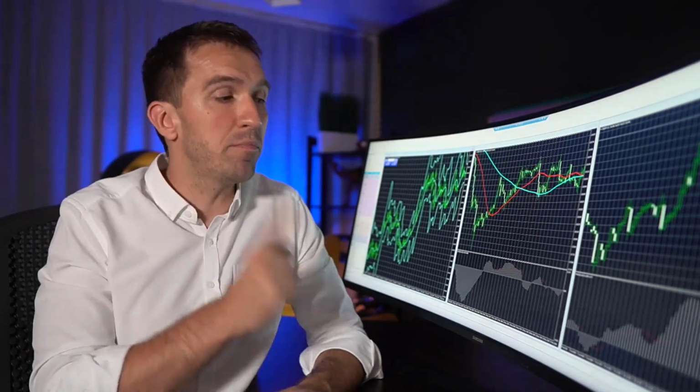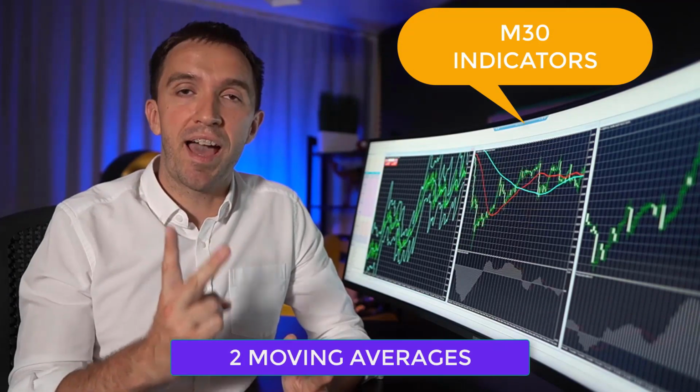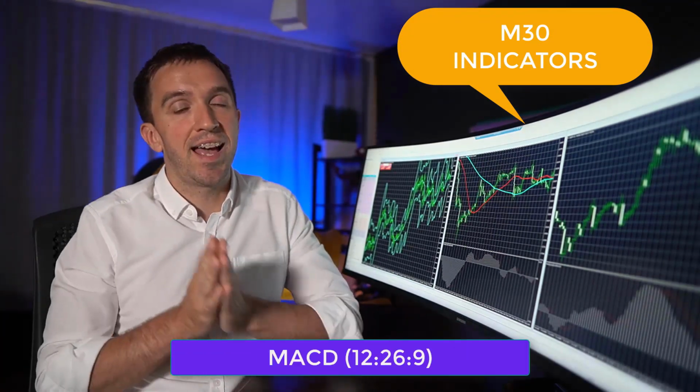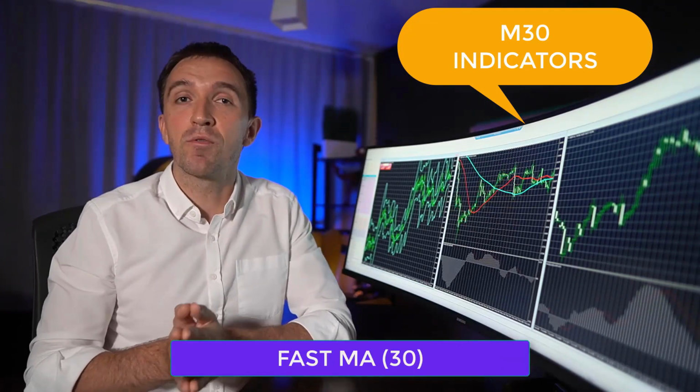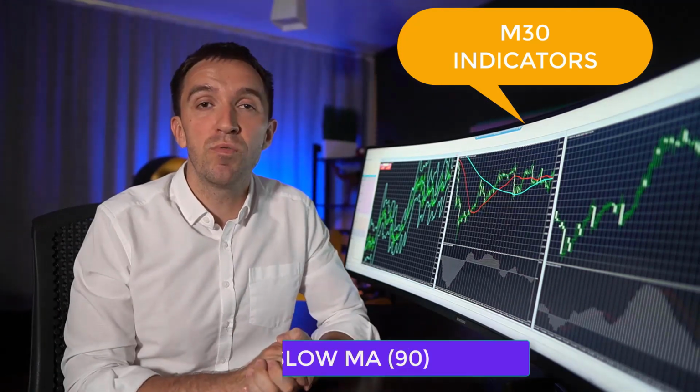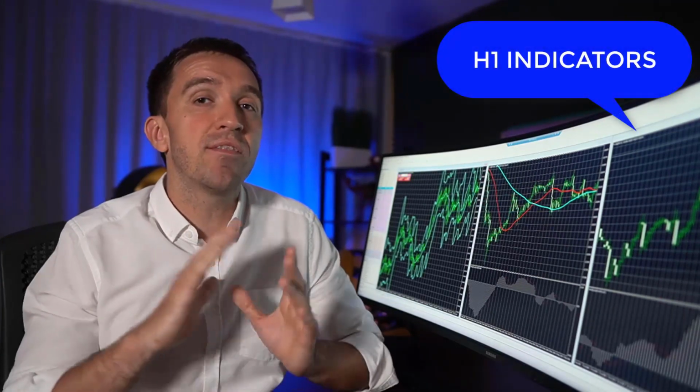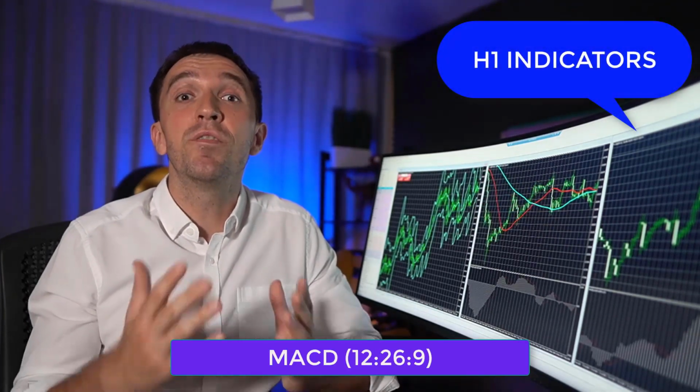So what are the indicators? On M1 I have the Bollinger Bands with parameters 20 and 4. On M30 I have the MACD indicator and 2 moving averages. For the MACD I use the default 12, 26 and 9, and for the moving averages I use a fast moving average with period of 30 and a slow moving average with period of 90. And for the hourly chart I have just the MACD indicator with the default parameters 12, 26 and 9.